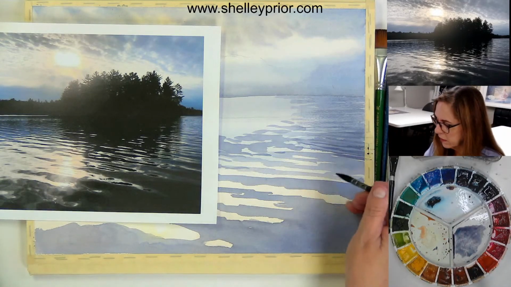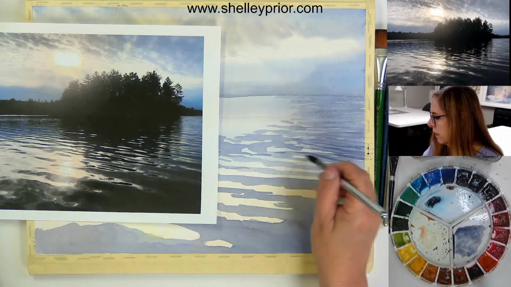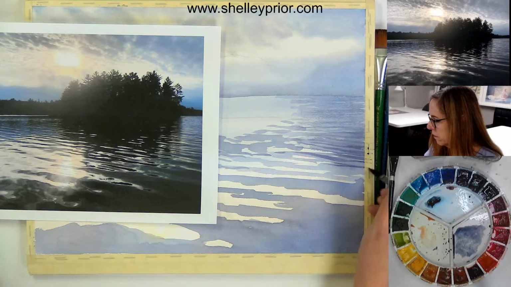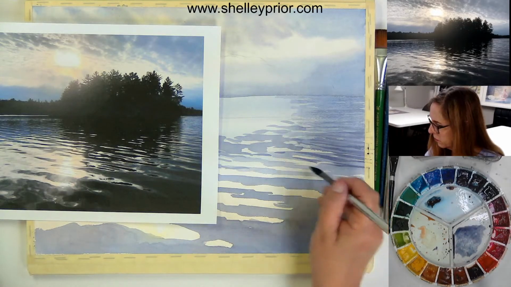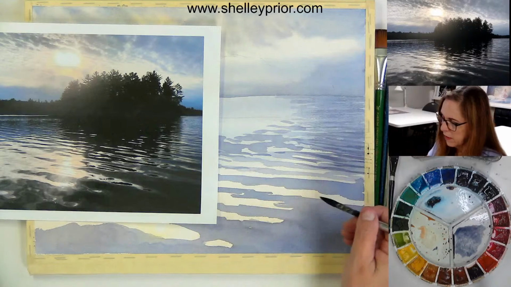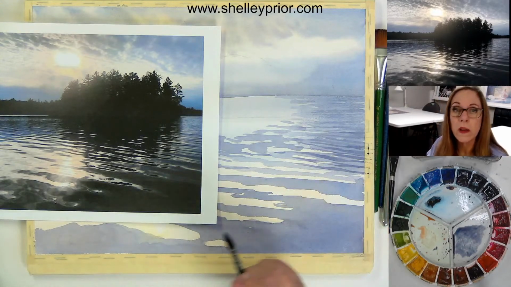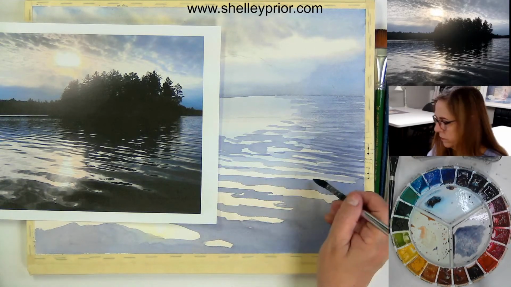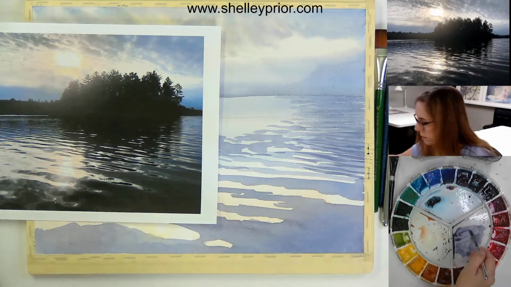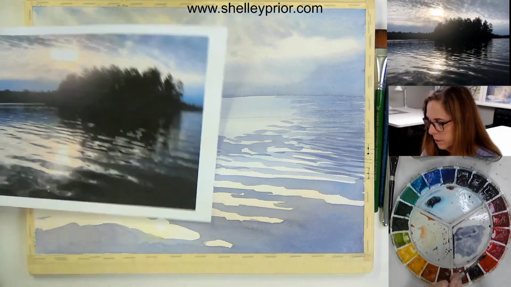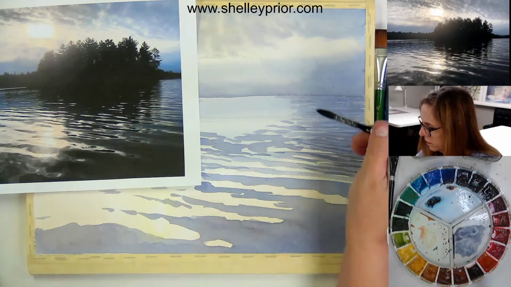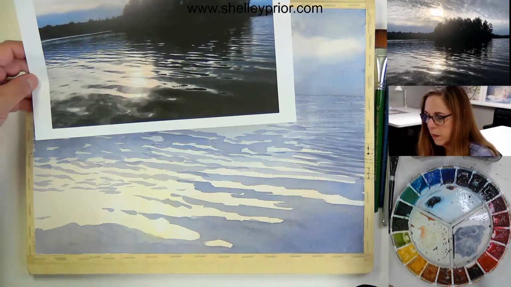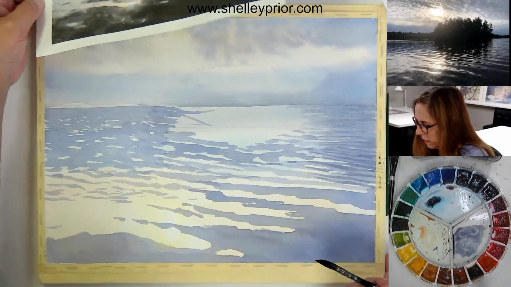I want to build up this texture without it being too crazy and pronounced. This is not much of my focal point, but I'm just going to come in with another value here, and hopefully you can see what I'm doing there, just a little bit in those spaces. All right, hopefully you can see my lines for my island. I think I can still see them.